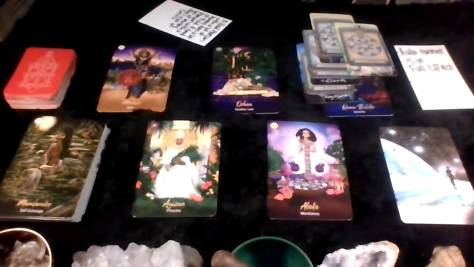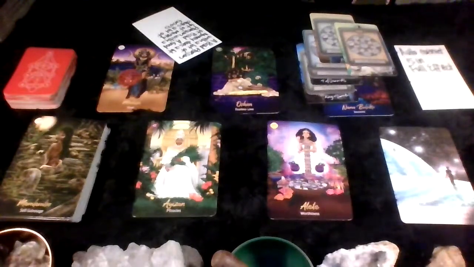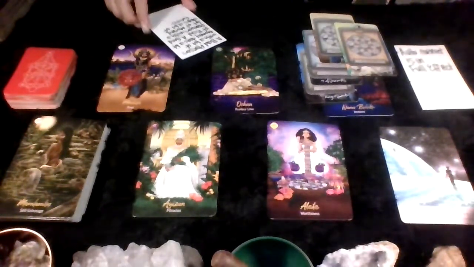Yeah, money is an indicator of your heart condition, honey. The way you use your money is going to show your heart condition.